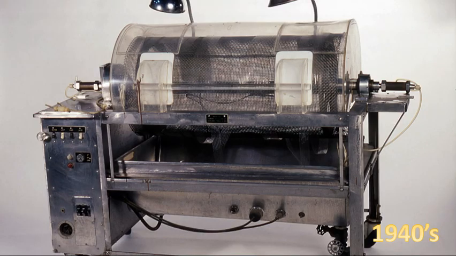This was the 1940s. What's interesting is this was the machine he actually brought a woman from the brink of death, and she survived getting weekly dialysis treatments for about 7 years until she died of another ailment. So that's definitely a proof of concept.